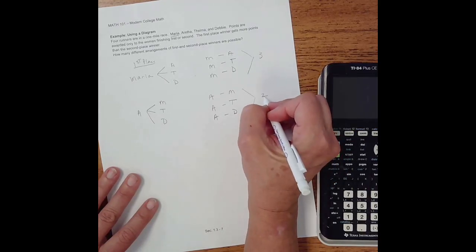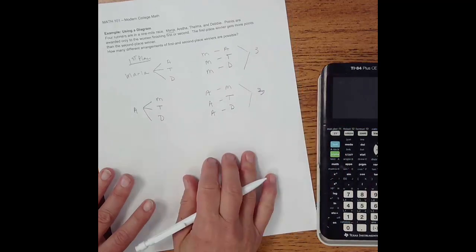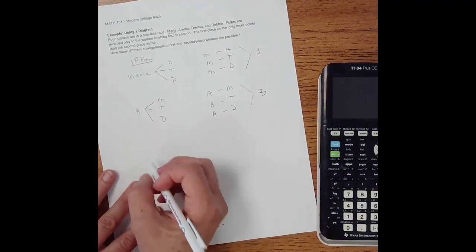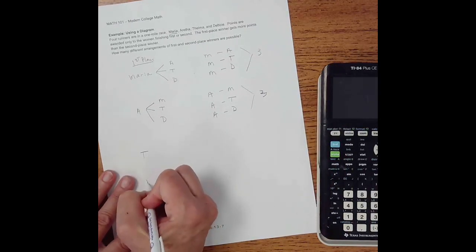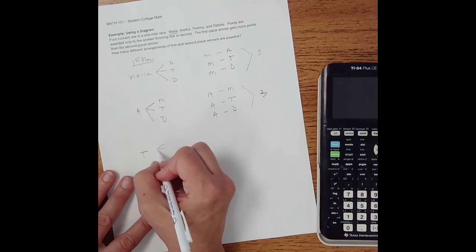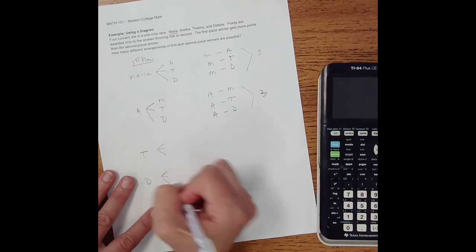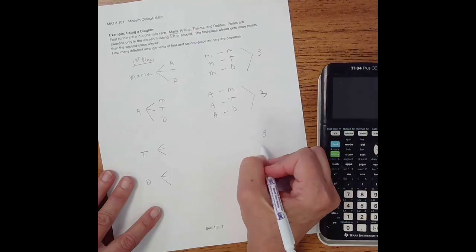And on the next one, I can also do the same thing for Thelma and also Debbie, but I bet you're getting the pattern. So I'm probably going to get 3 different combinations here and another 3 different combinations here.